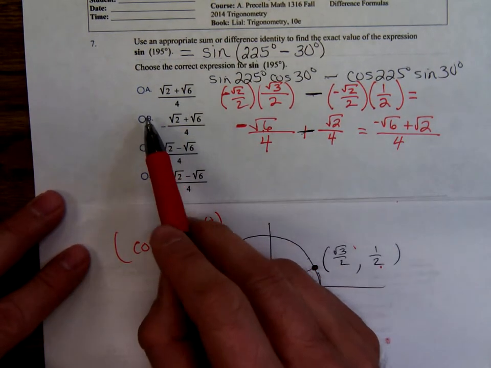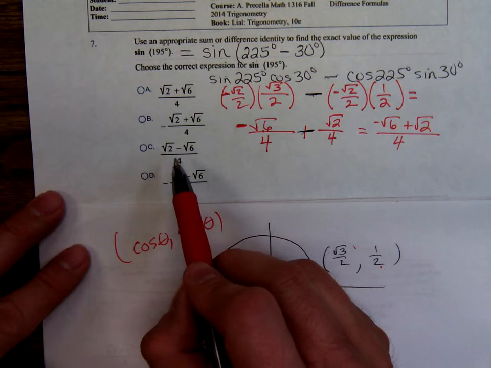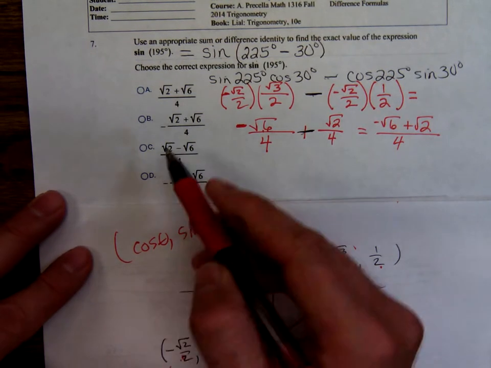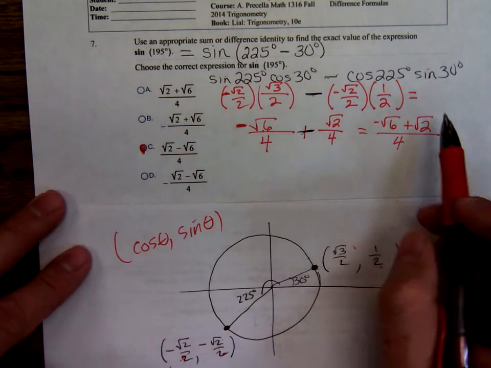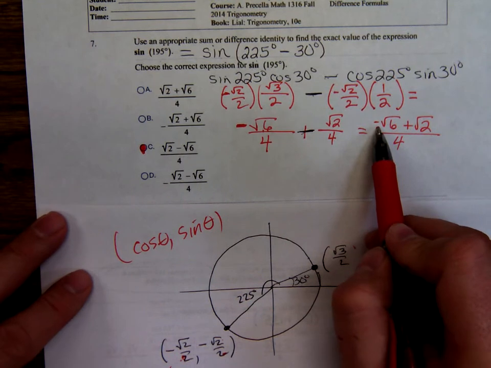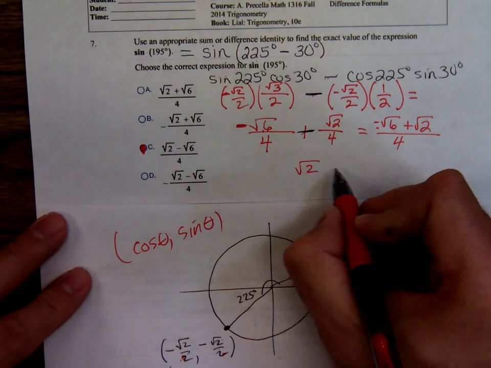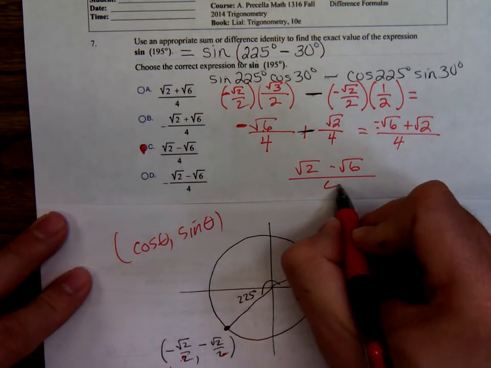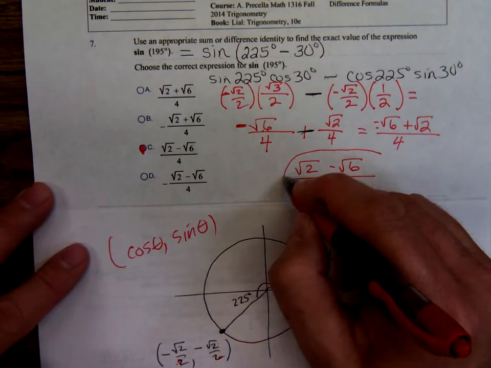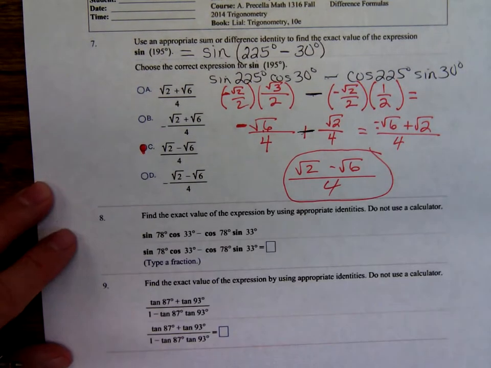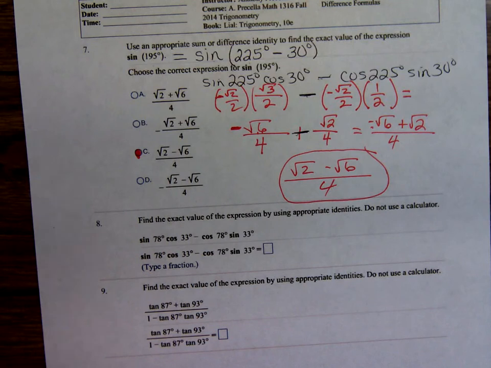Now, it's not B. That'd have both of them negative. Is it C? C has, instead of writing the negative square root of 6 first, they wrote square root of 2 minus square root of 6 all over 4.